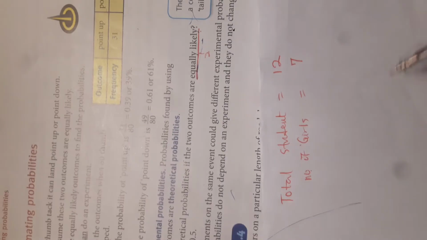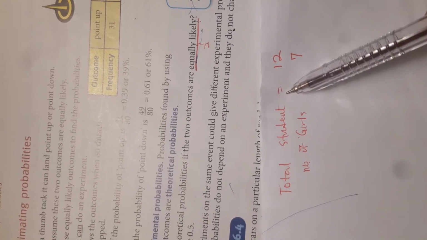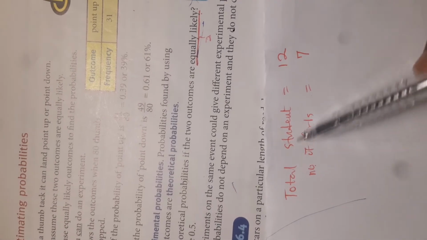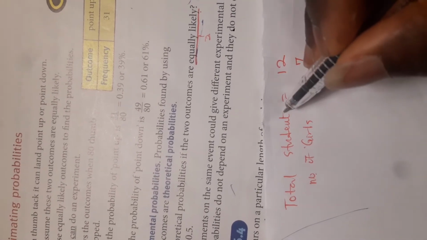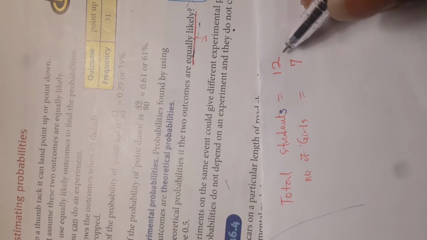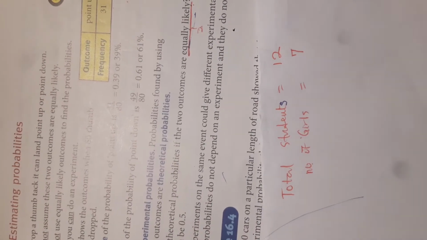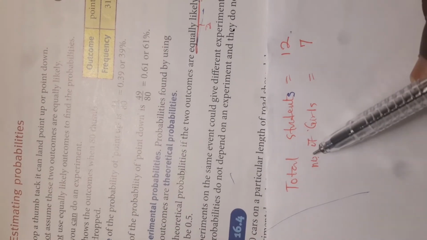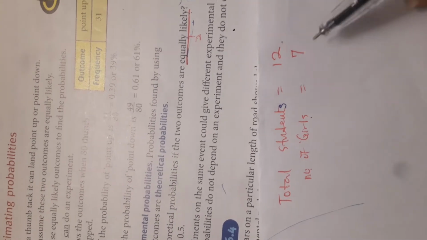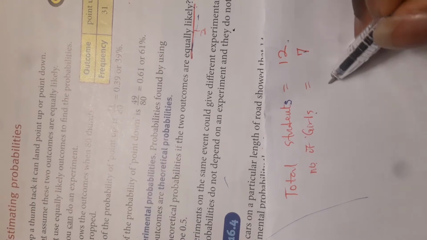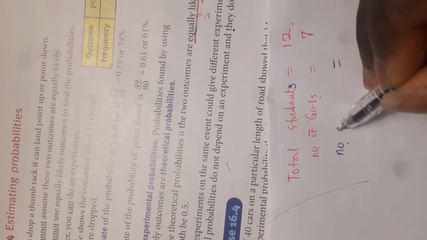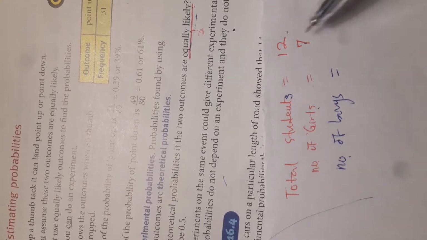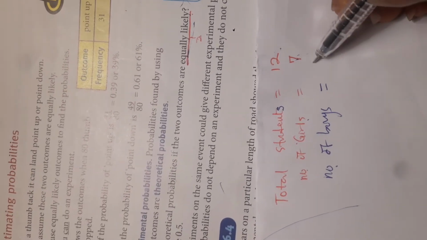Okay, now please just look at this little example. I want to use it to explain. If I have a total number of students in a class to be 12, for example, and the number of girls in that class is 7, then the number of boys will be what? 12 minus 7. So I have 5.